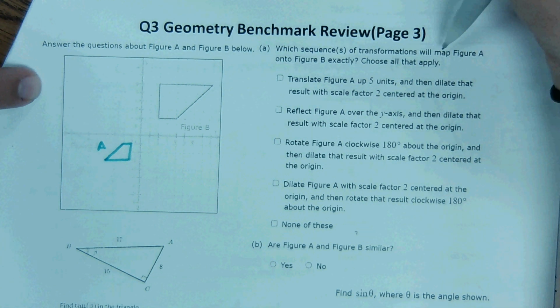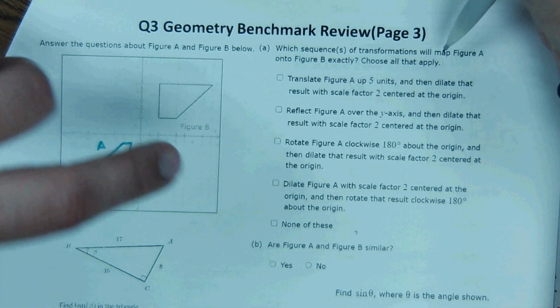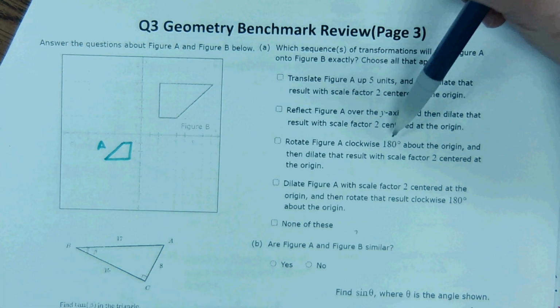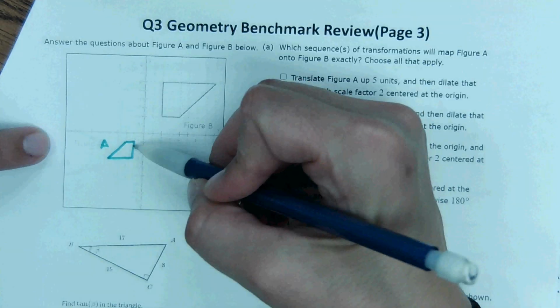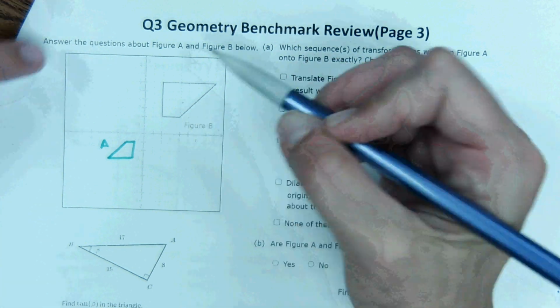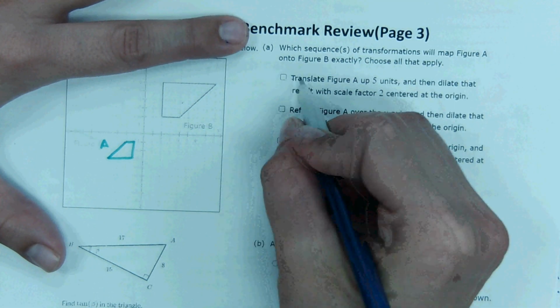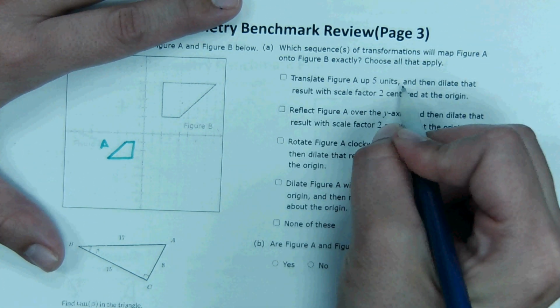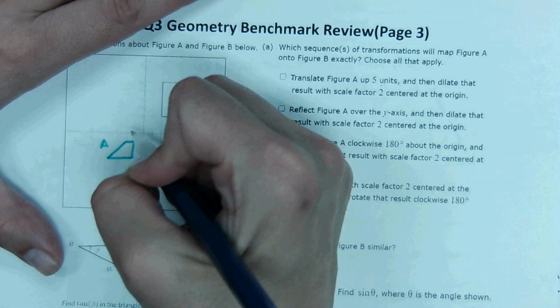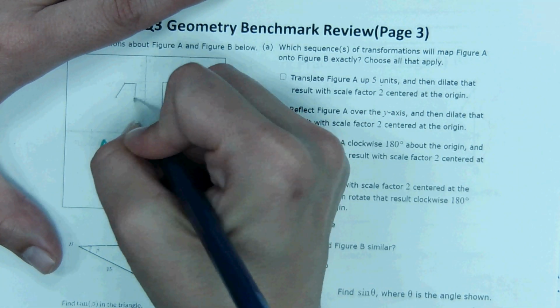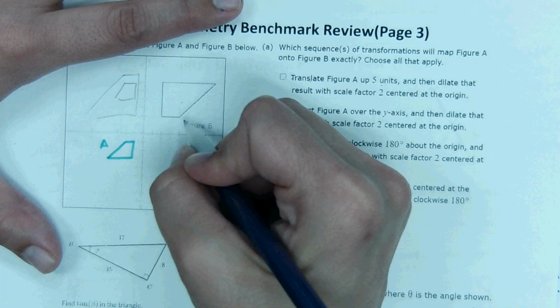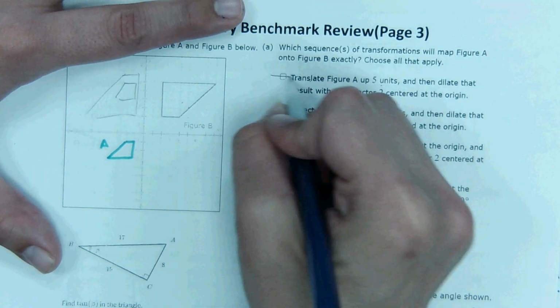Which sequence of transformations will map figure A onto B exactly? Choose all that apply. So you're going to go through each answer choice and determine which one will map right onto figure B. The first one says translate figure A 5 units up, then dilate it. If I translate this up and then dilate it, it would not map right onto this shape. So no to that.